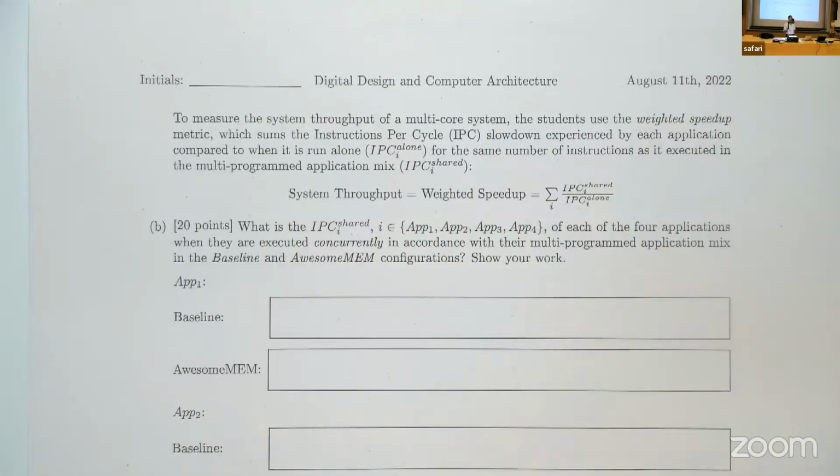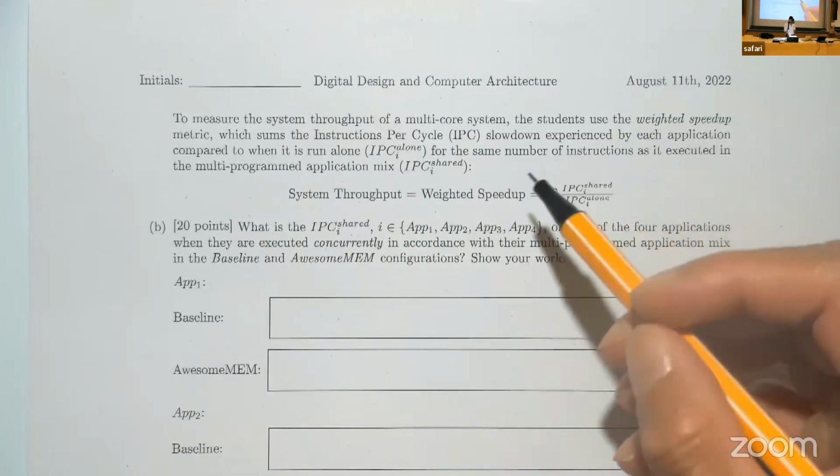So when you run 2 applications in a system that has shared resources, an application can experience a slowdown because, for example, if they want to access the L3 cache or the DRAM, they are going to have to compete for those resources. So this metric is basically measuring that slowdown that you get on top of the multi-threading or multi-parallelism that you are imposing on the application.